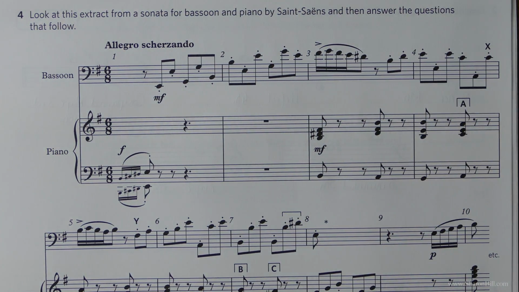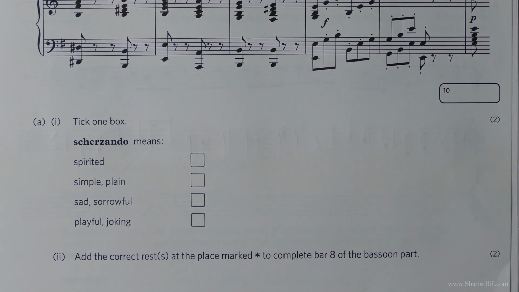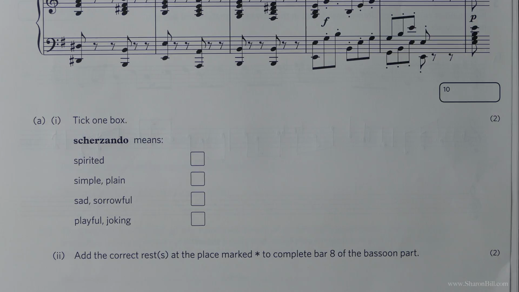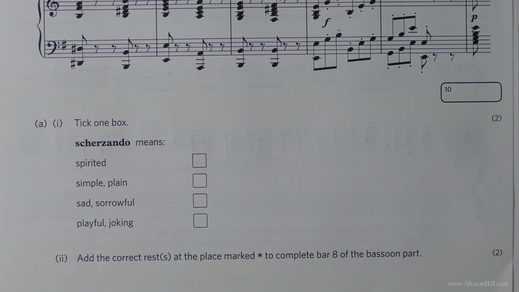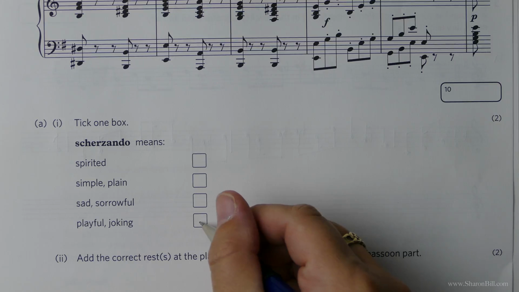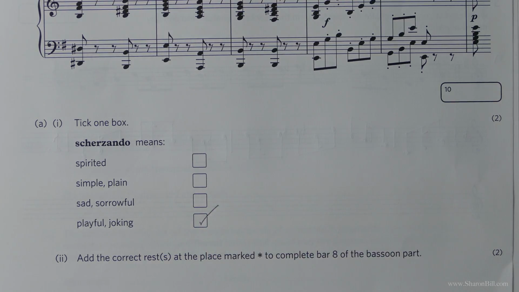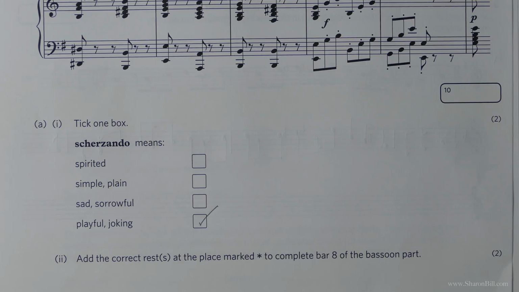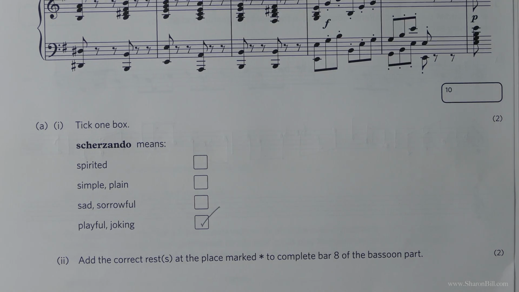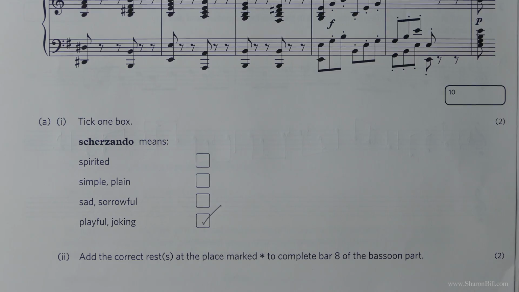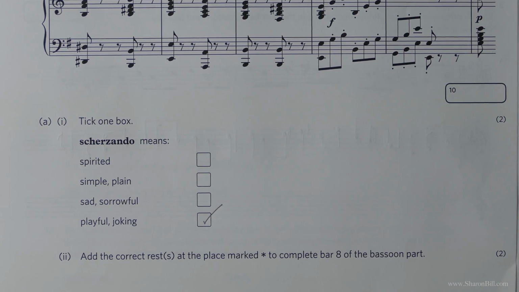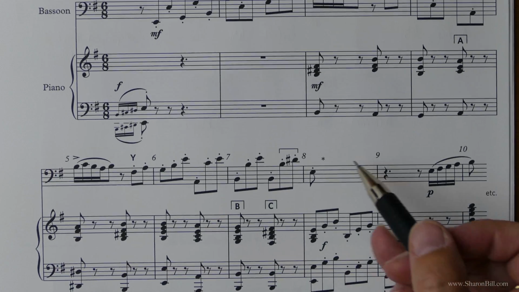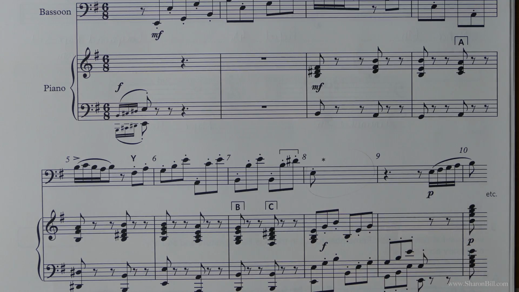So the first part of this is answering the last few performance directions. So we know that this means playful or joking. If you've done your revision, that shouldn't be too obscure a term. It's just a matter of learning those, really. Let's now look at the next one. We need to add the correct rest or rests. This is the important bit here, at the place marked with a star in bar 8, to complete the bassoon part. So this is the bit that we need to complete.